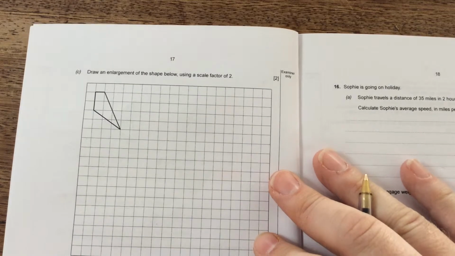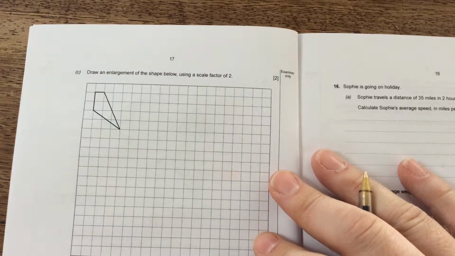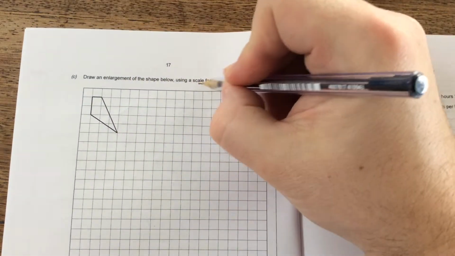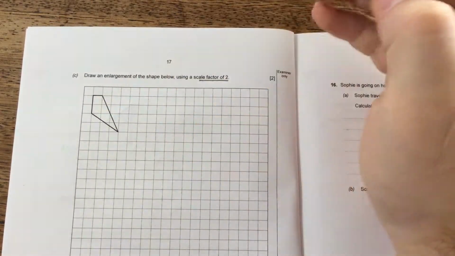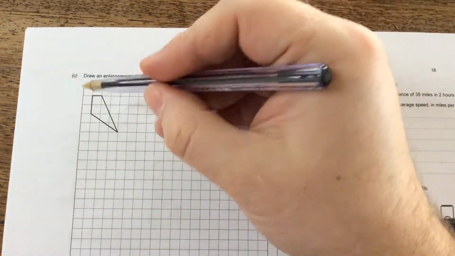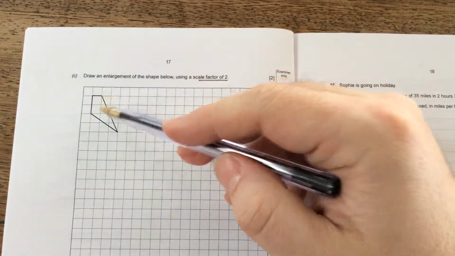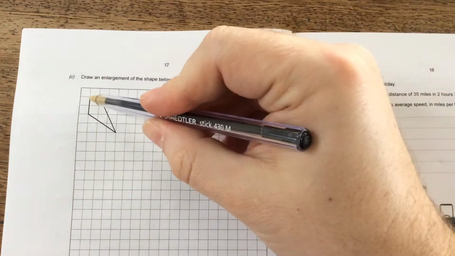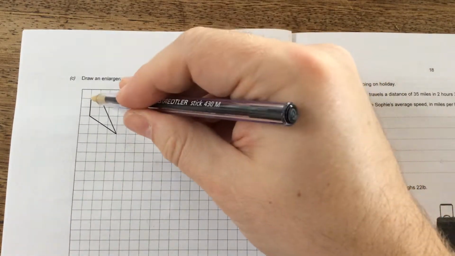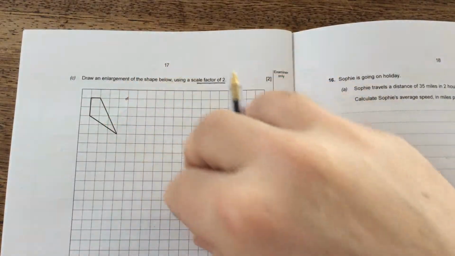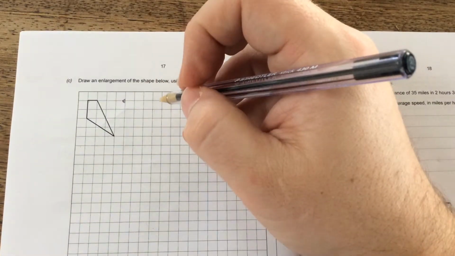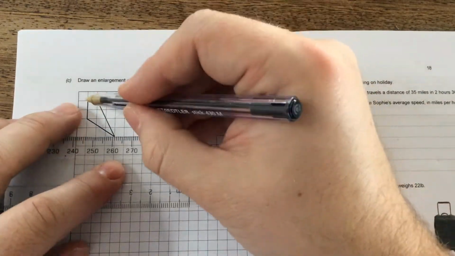Right, to draw an enlargement, you've got to draw every side that many times bigger. So this one, every side is going to be twice as big. It doesn't give you a center point of enlargement, so you can start anywhere, but you've got to think which point you're going to start from. If I start from this top left point, because my shape is going to come down here, I'm going to use that as my starting point, and every length is going to be twice as long.